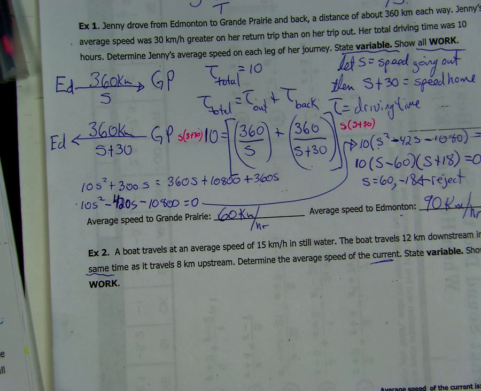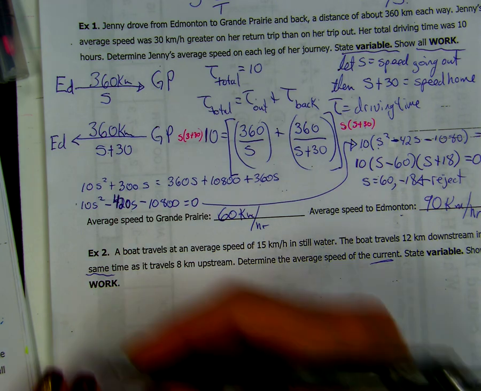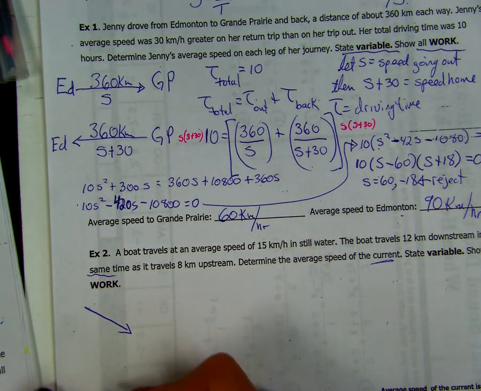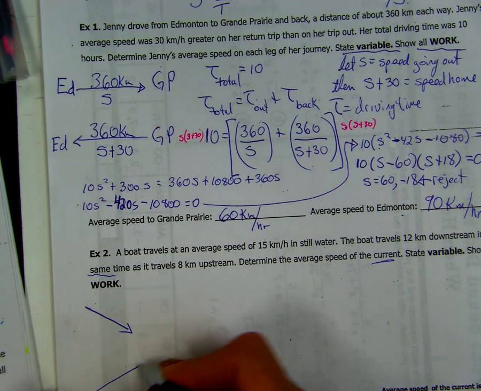Okay, so if you're driving your boat in a stream, you know that the current is going to push you one direction or the other. So if you're paddling your canoe upstream, the current is working against you. And if you're paddling your canoe downstream, it's working for you. So let's just draw a quick little diagram to keep track of our scenario here.